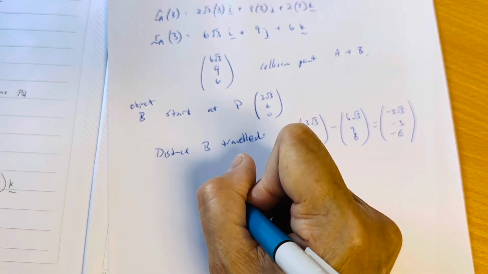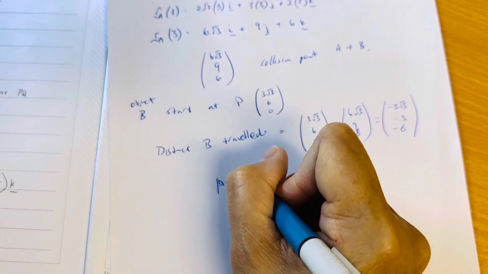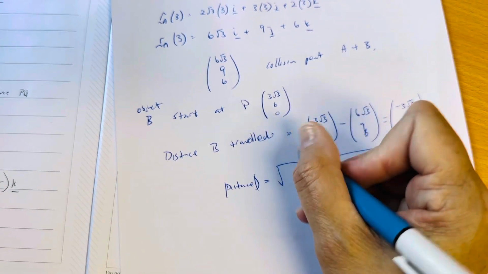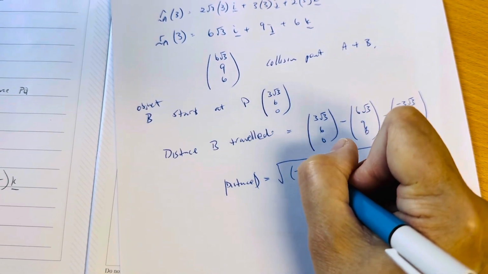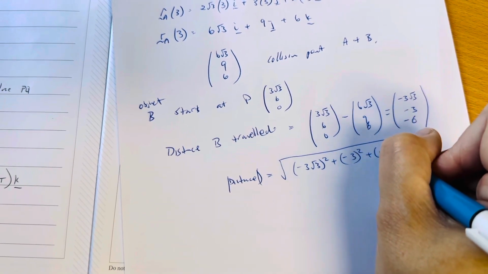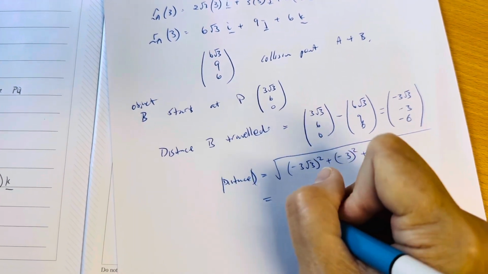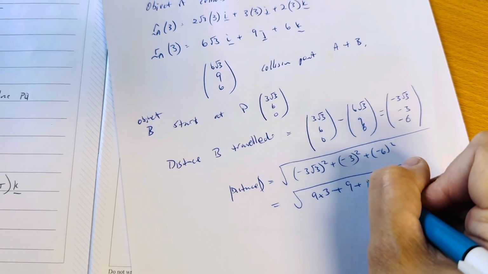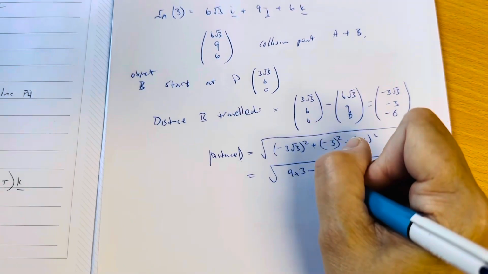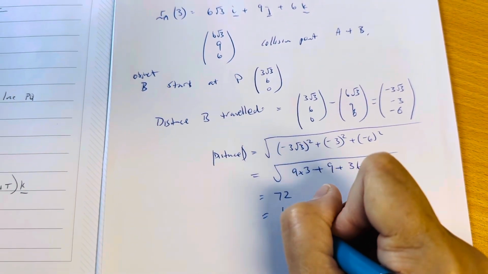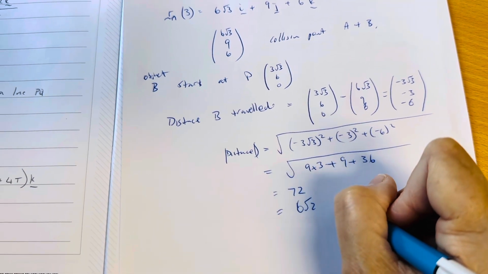So that distance, oops, we need the square root of that, don't we? So that is negative 3 root 3 squared plus negative 3 squared plus negative 6 squared. 9 times 3 plus 9 plus 36. 72, which is 6 root 2 meters.